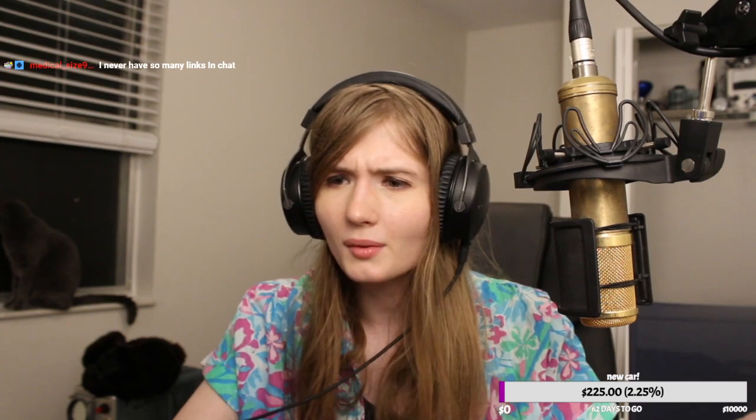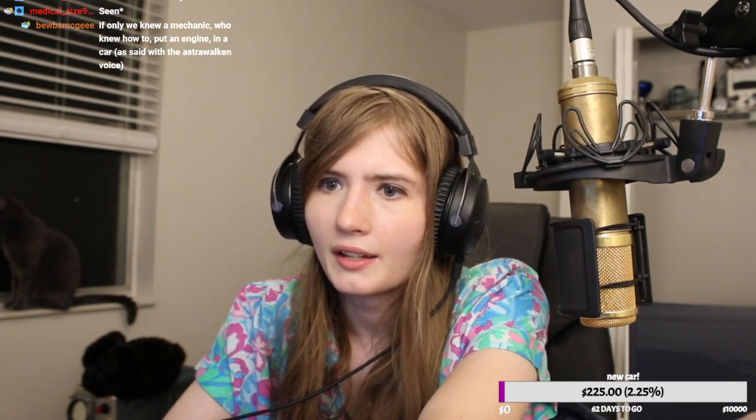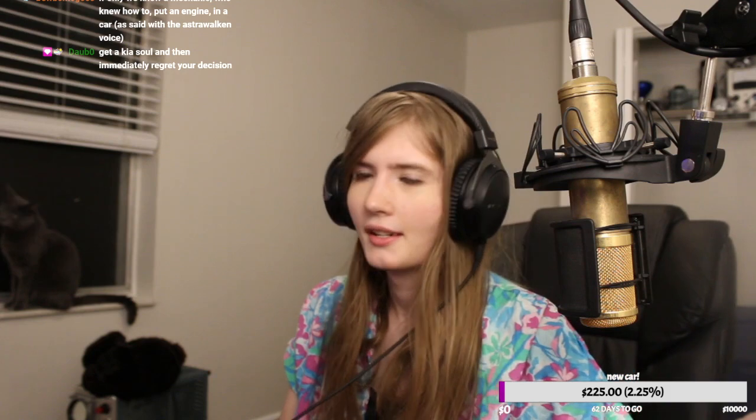I love RX-3s. I think they're fucking cool. I think there's another RX-3 in this area, maybe, I don't know. I really like RX-3s, but they're expensive as shit because they're vintage. I've never seen so many links in chat.